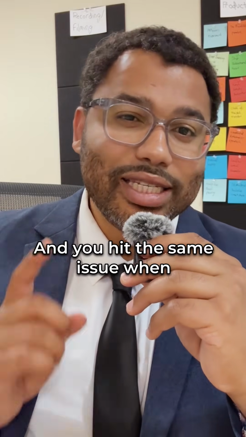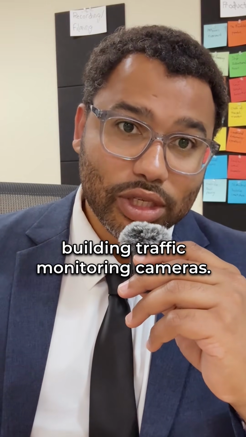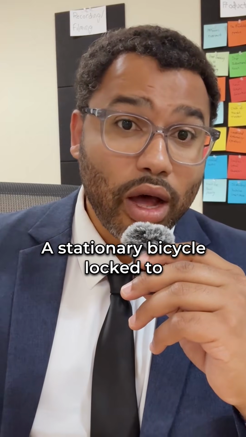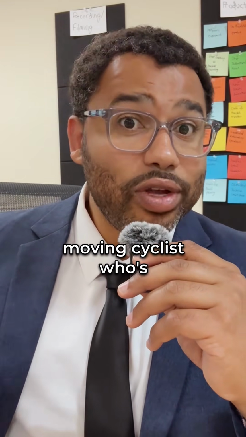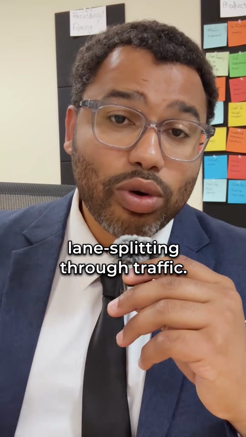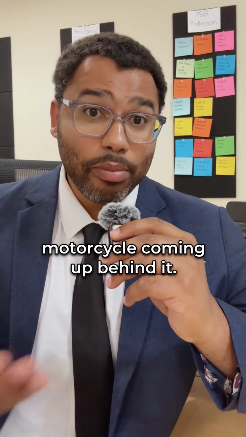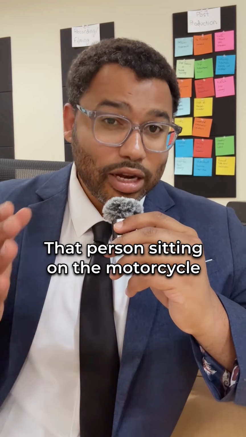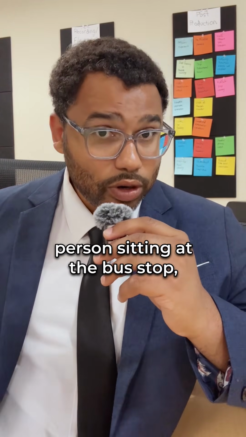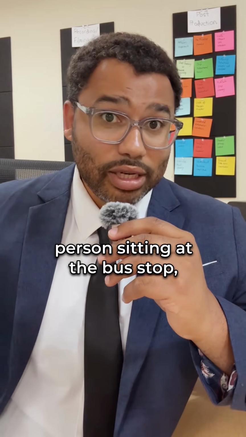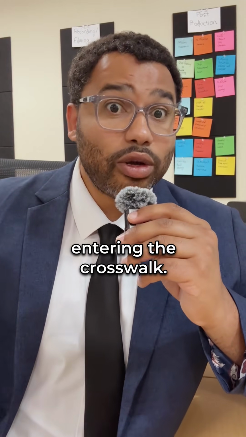And you hit this same issue when building traffic monitoring cameras. A stationary bicycle locked to a rack shares a lot of features with a moving cyclist who's lane splitting through traffic. And that cyclist shares a lot of features with the motorcycle coming up behind it. That person sitting on the motorcycle shares features with the person sitting at the bus stop, who shares features with the other person walking down the street or entering the crosswalk.